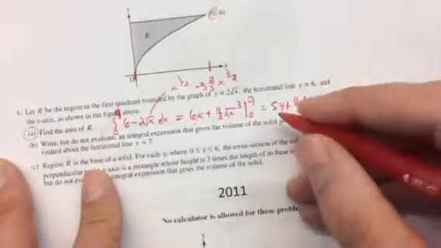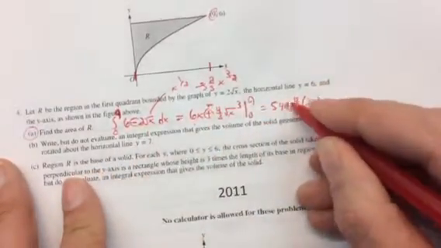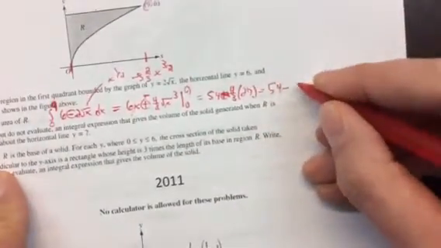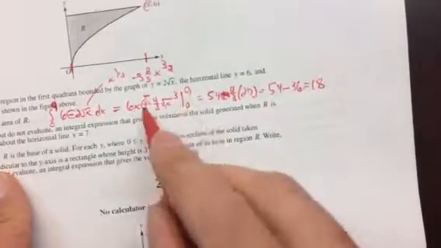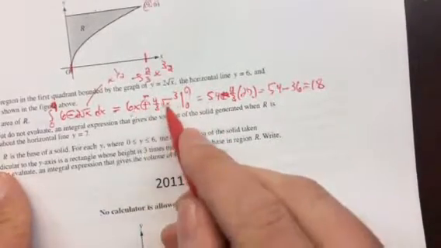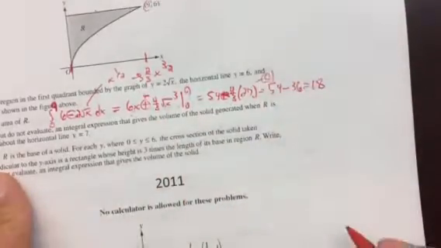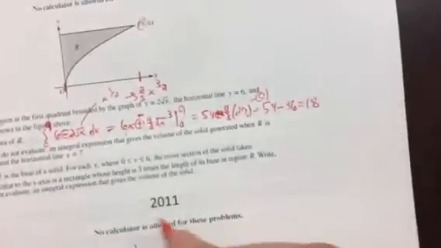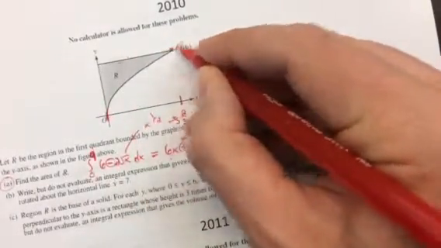So it's, oh, this was a minus here. So this is going to be 54 minus 36, which is 18. I didn't put minus 0 because 6 times 0 is 0 and square root of 0 is 0, so these just go away. But there was really a minus 0 in here. So that's part A. If this had been on the calculator part, oftentimes they have you find this intersection first, but they gave us this intersection point, so we didn't have to do that.